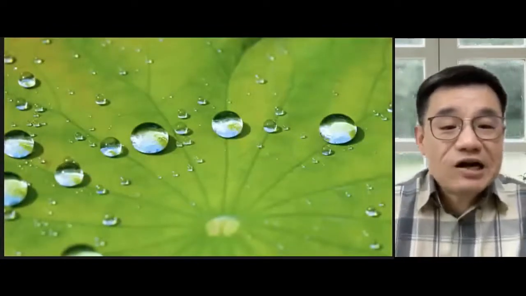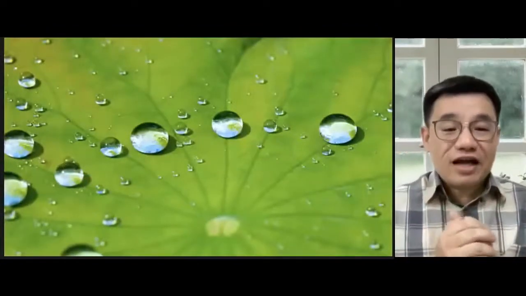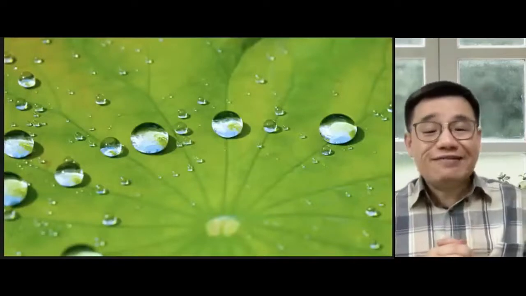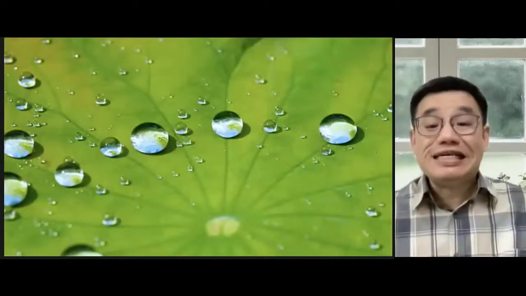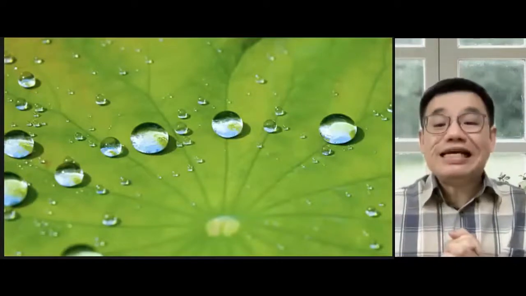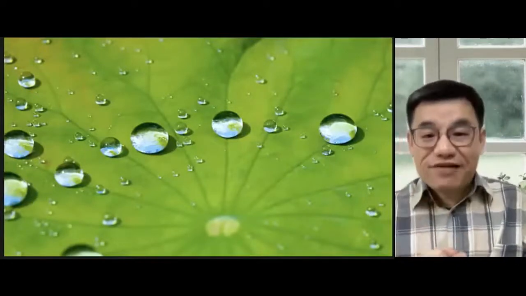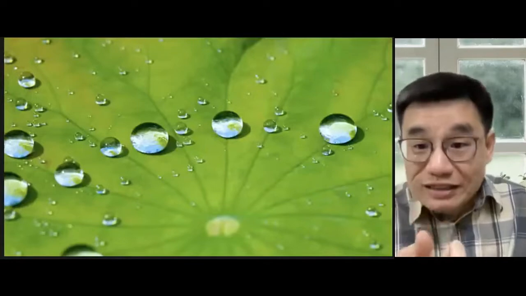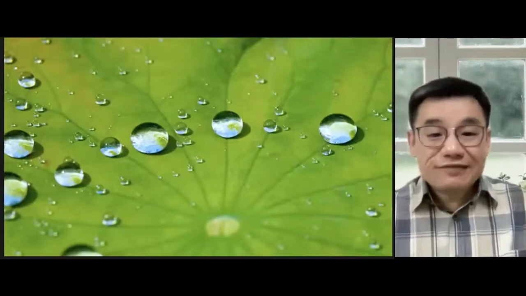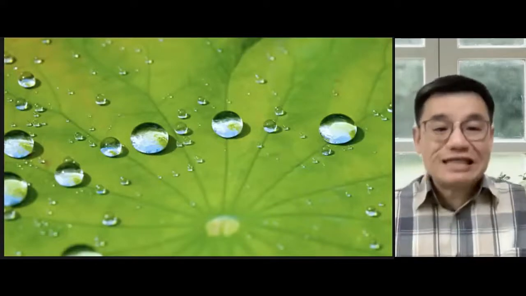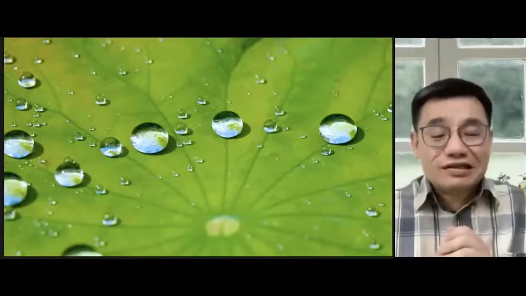This is a picture of the lotus leaf with water. This is a very good simile to represent equanimity. Equanimity is like the lotus leaf that supports water without being wet by the water. So this is a very good simile, a very good visualization to remind us of the virtue of equanimity.